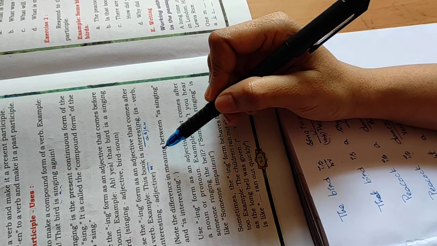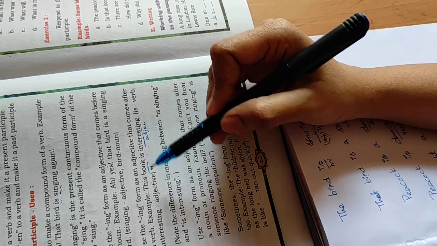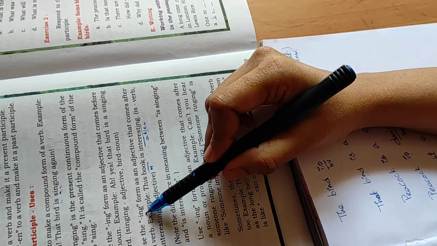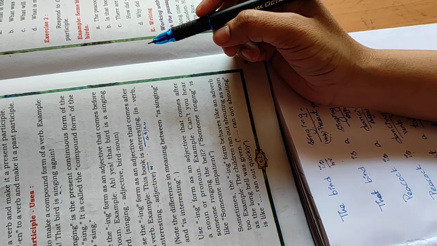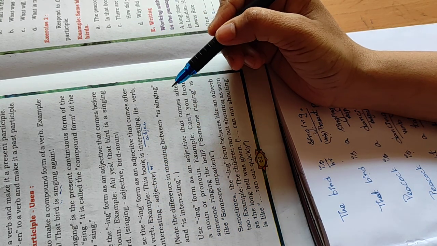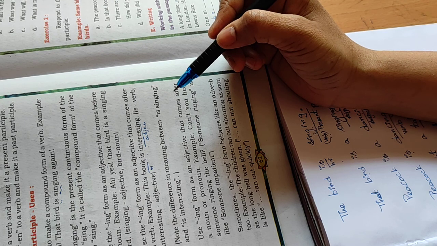Is is a verb. So here after the verb you can use an adjective in ing form. Understood?